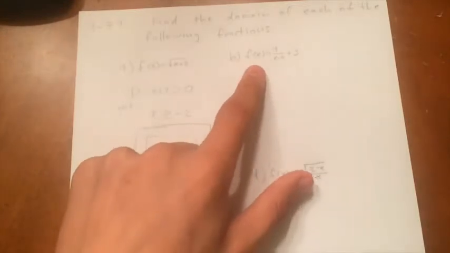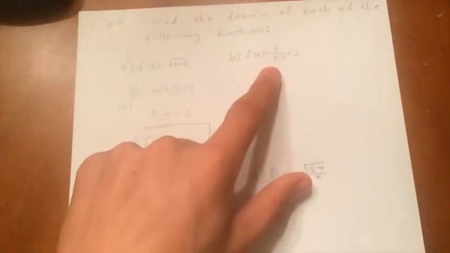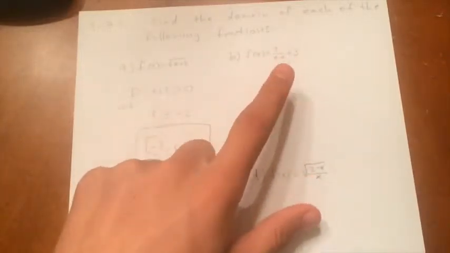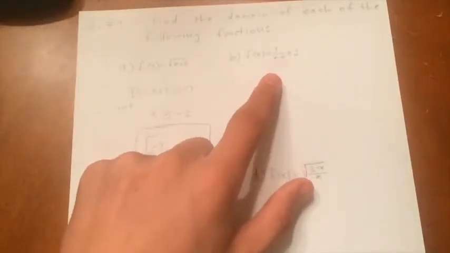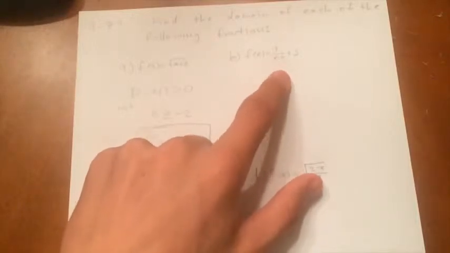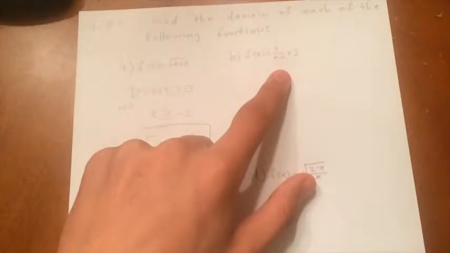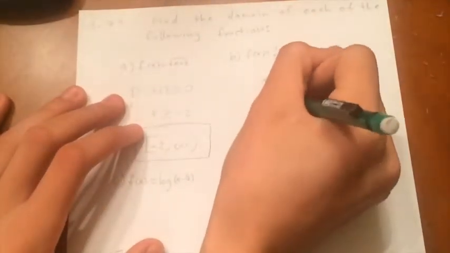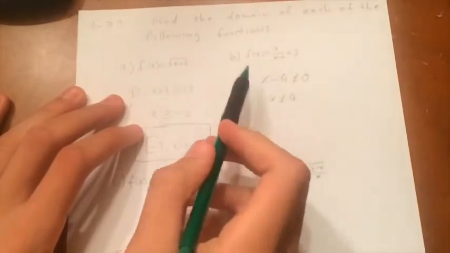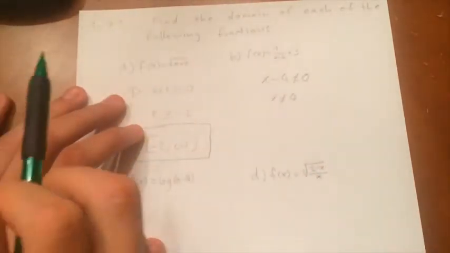Now moving on to B, f of x is equal to 1 over x minus 4, plus 3. To find the domain for this function, you need to know that the denominator cannot equal 0, or else the function will be undefined. So in this case, x minus 4 cannot equal 0. So let's just write that. It cannot be equal to 0. So if you move the 4 to the other side, x cannot be equal to 4.